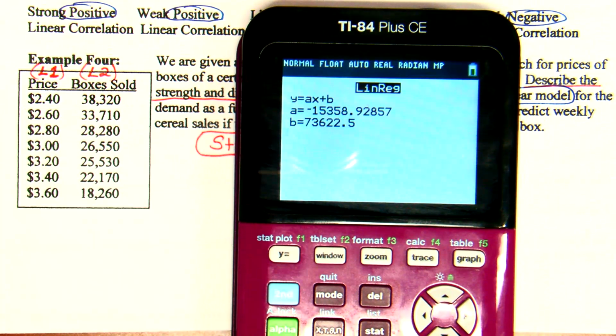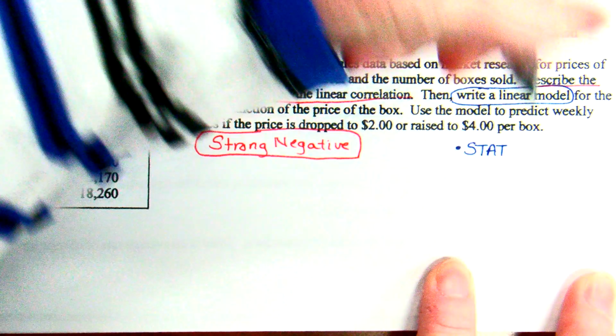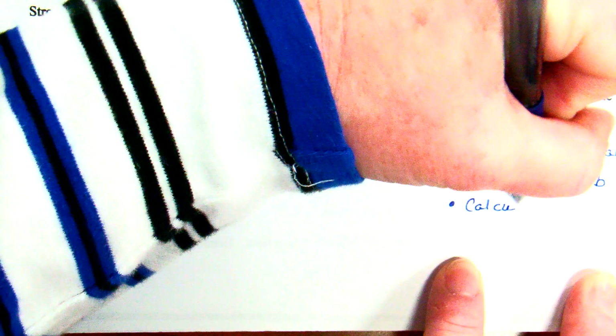You've got a calculator that you can use for the next step, or you can round it. So I wrote it as negative 15,358 93/100 x plus 73,622 and 5/10. And that is my linear model that the calculator was so helpful in doing for me.